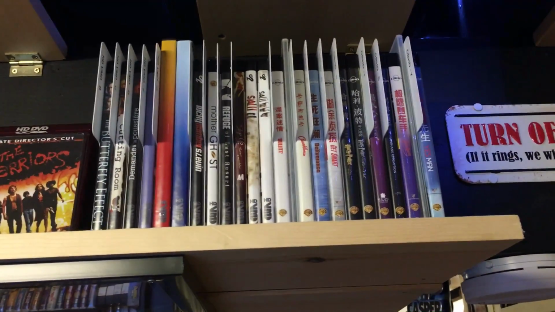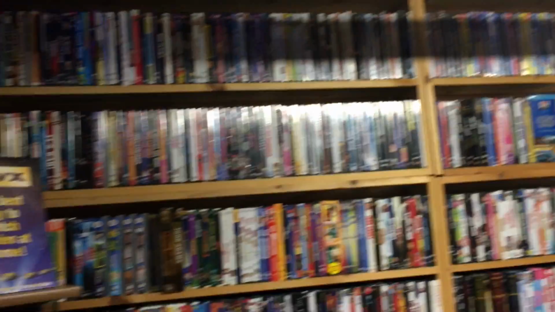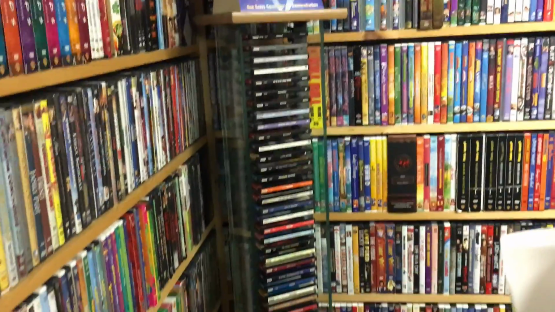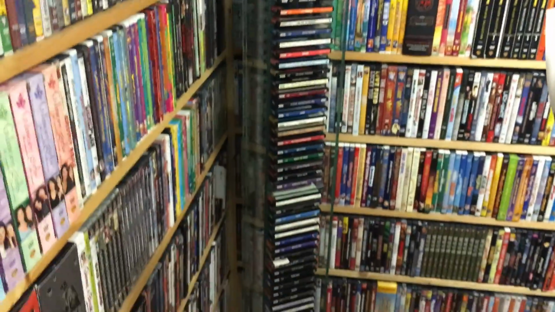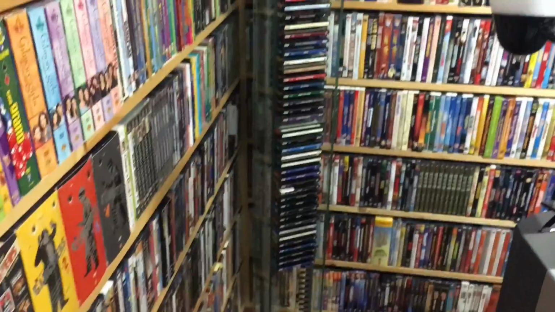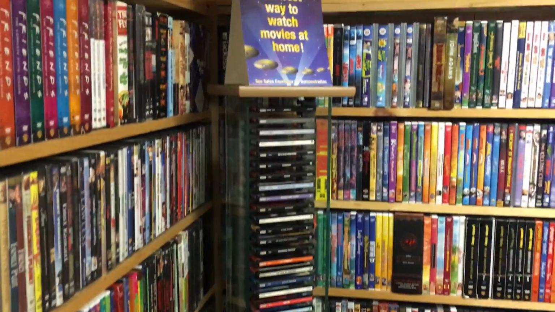Next, we'll move on to another new addition to the library, and that is this new, or at least new to me, CD tower that I just recently picked up from a Goodwill for dirt cheap. This thing is beautiful. It is glass, wood, and metal, and I love it. And as you can see, it holds my entire DivX collection.